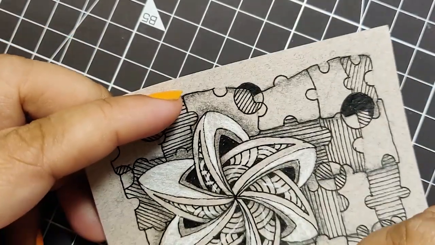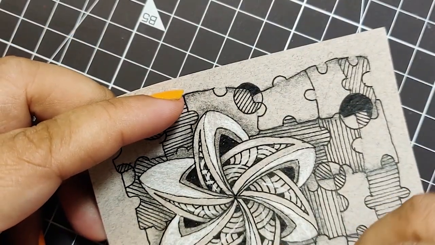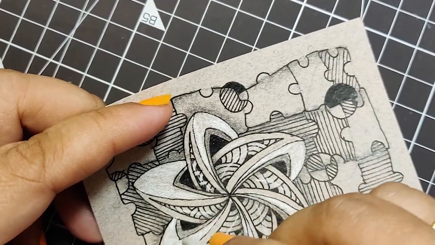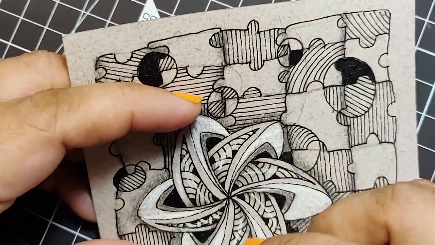Now I use my white tortillon and just spread it very lightly, gently.